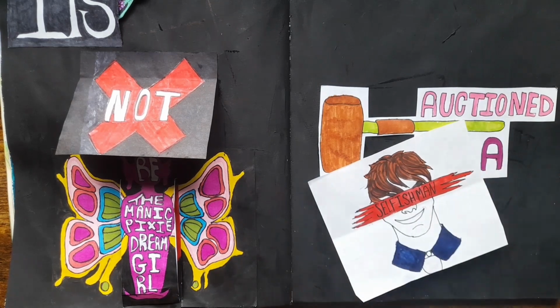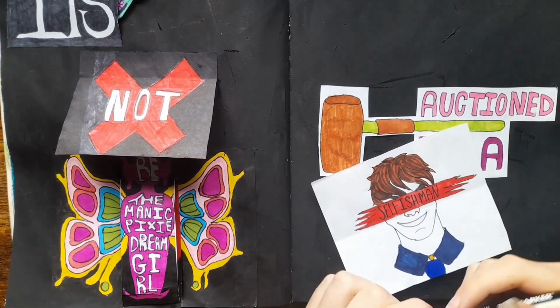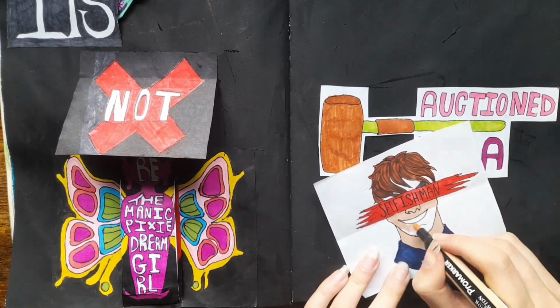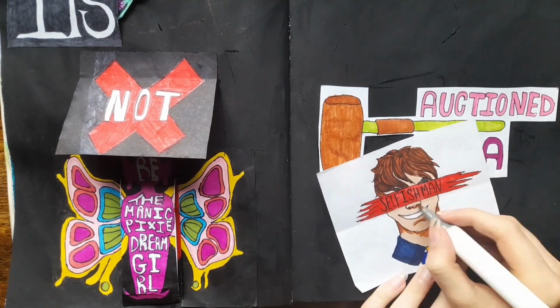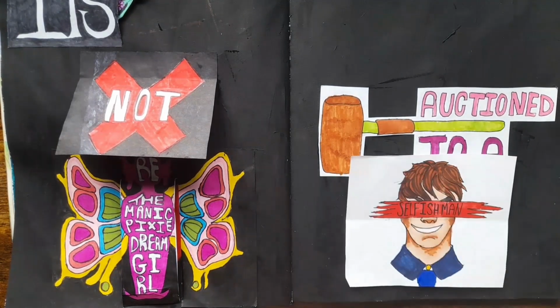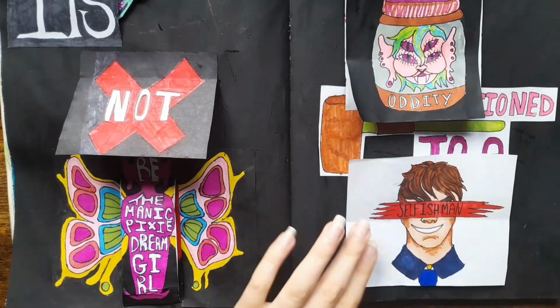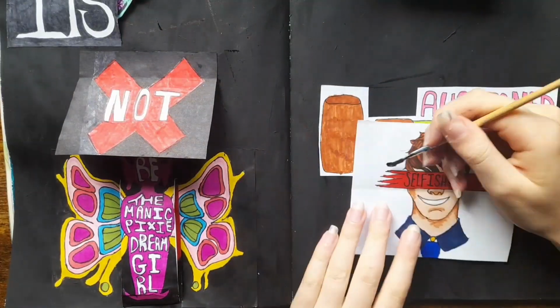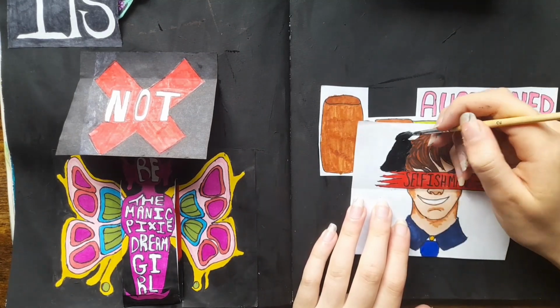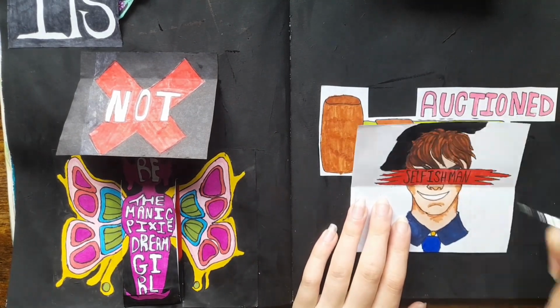I then got the alcohol markers back out and started colouring our selfish man. Who is he? No one knows, but he's selfish. And I just drew him how I thought a typical selfish man would look. I also put grey in the background of this. I was going to leave it white, but then I thought it looked kind of spare and stupid. And as always, we're putting in the black background.